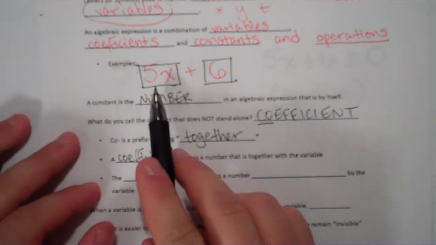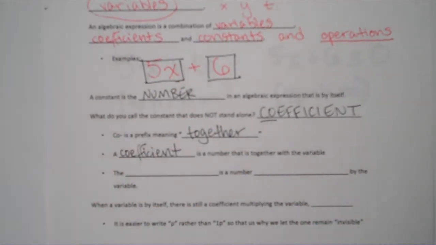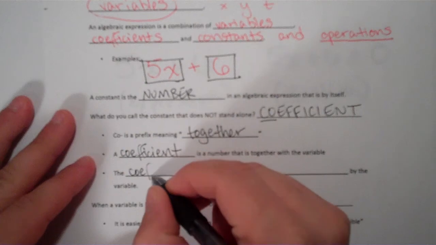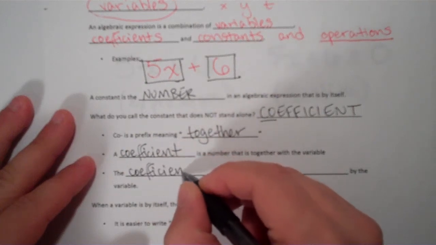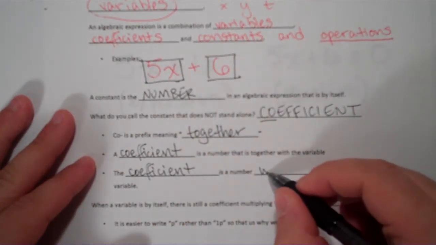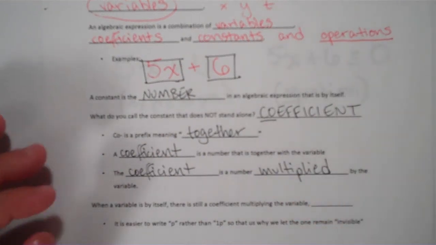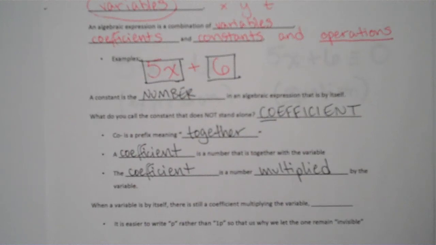And then finally, if we have 5x, what exactly does that mean? We've seen this before with parentheses. Anytime you have a number right next to a parentheses or a number right next to a variable, that means you're multiplying. So the coefficient is a number multiplied by the variable. When a variable is by itself, there is still a coefficient multiplying the variable.